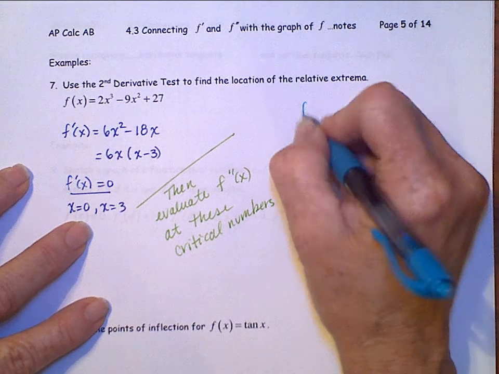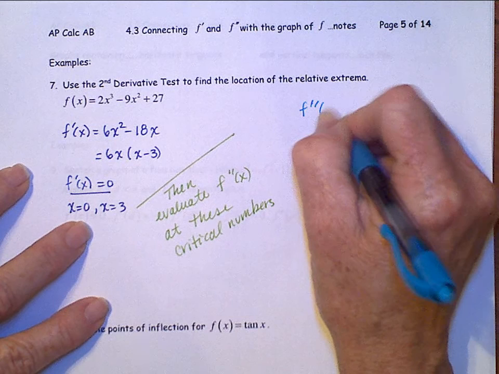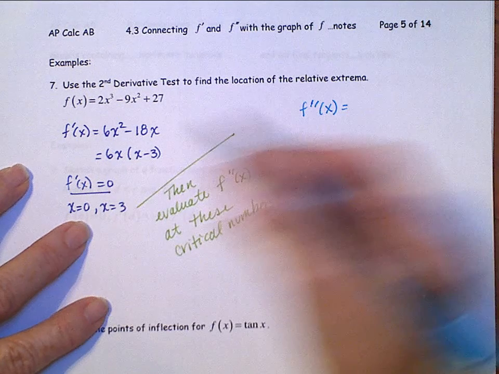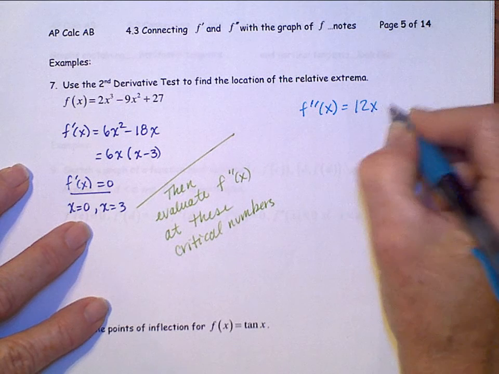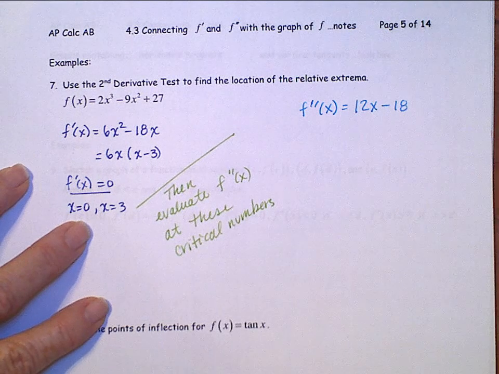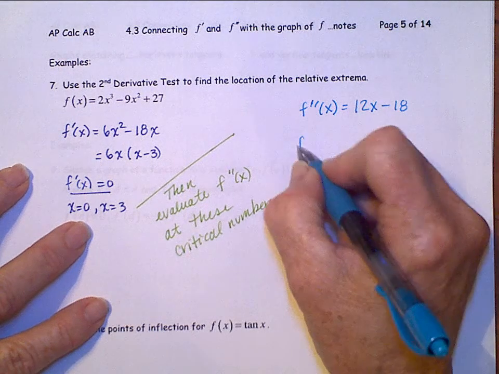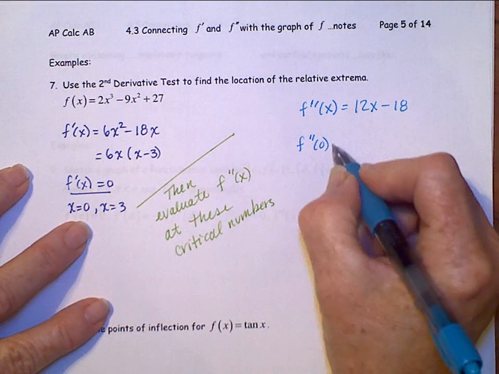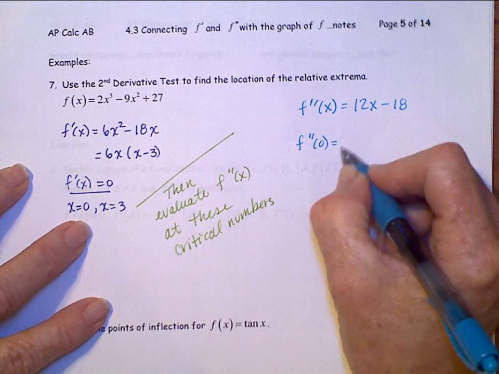All right, f double prime is just going to be a derivative of this line right here, which would give us 12x minus 18. And finding f double prime at 0, f double prime at 0 is negative 18.